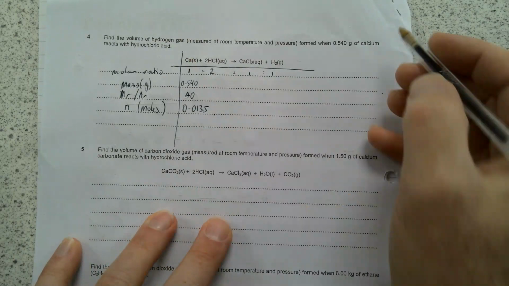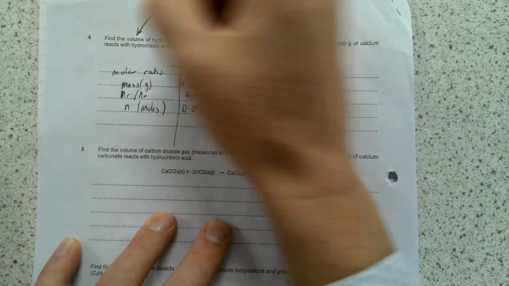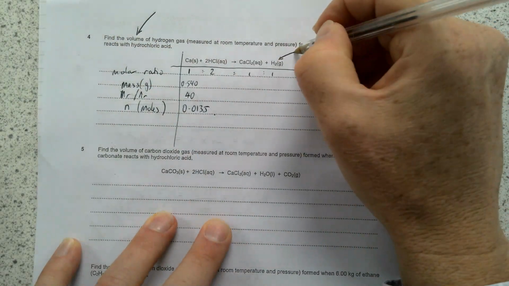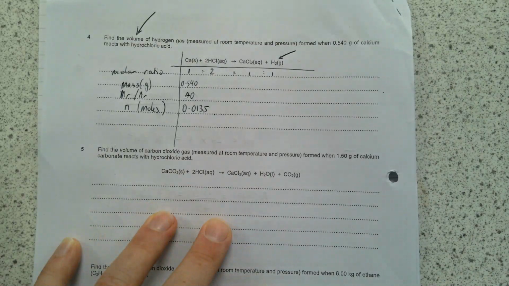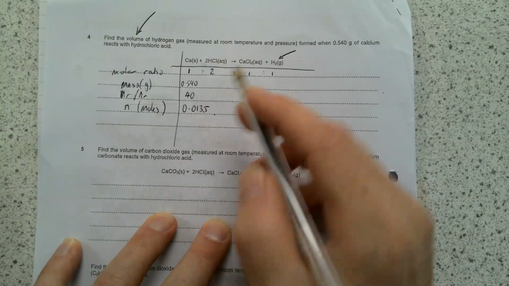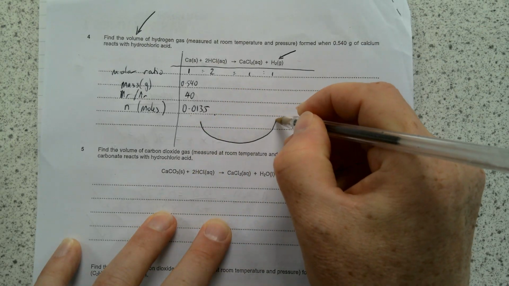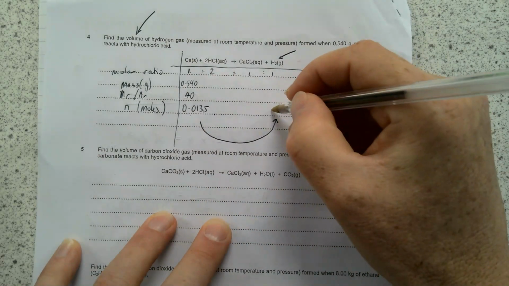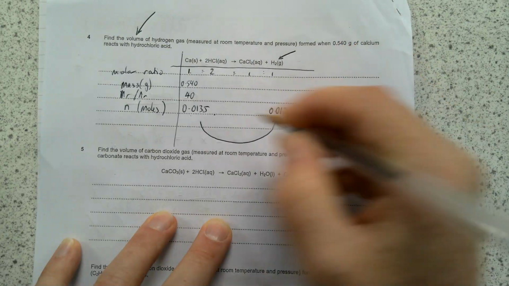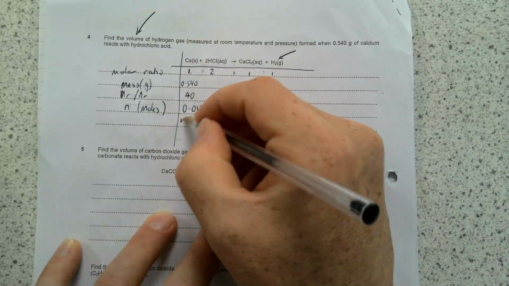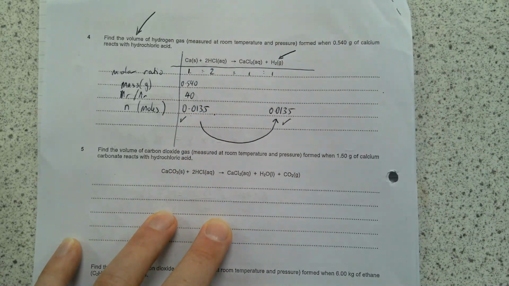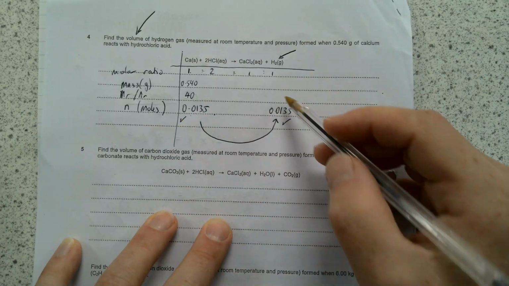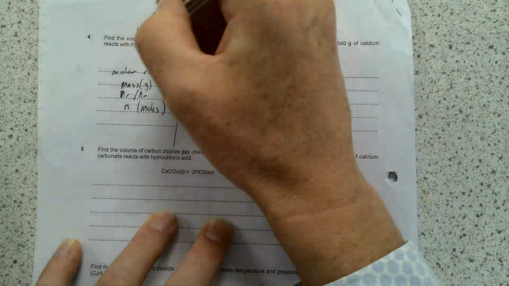And then it's asking you, find the volume of hydrogen gas. So that's the thing we need to find out. Really read the question carefully. If we know the number of moles of calcium, we can work out the number of moles of hydrogen gas, just like we did with the reacting mass calculations. Here it's nice and easy because they're a 1-to-1 ratio, so it's 0.0135 there as well. And by setting out like this, you're showing the examiner you know that and that are the same, and you could get marks for that. Often you'd have to multiply by 2 or divide by 2 or something like that, depending on what the ratio is.